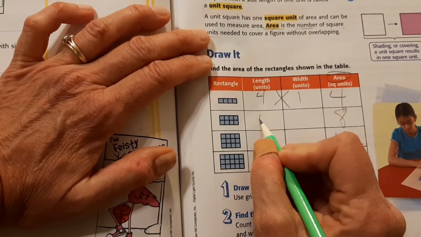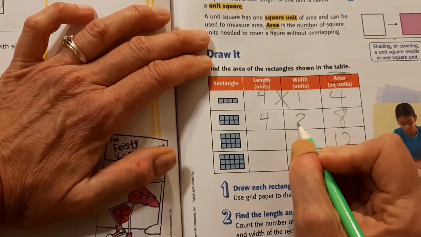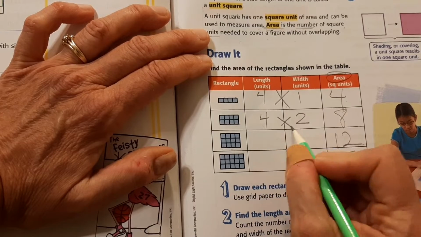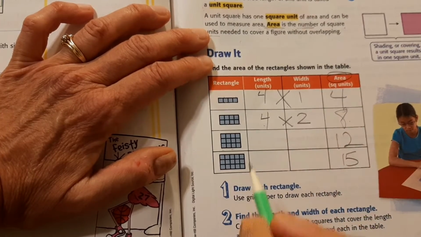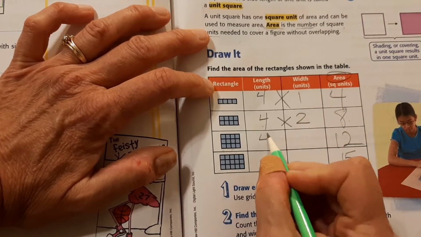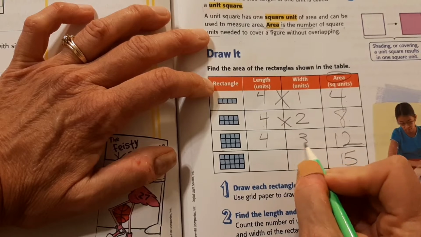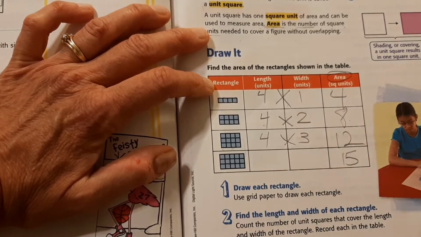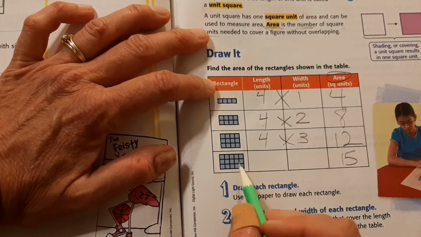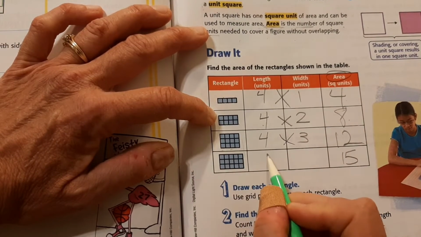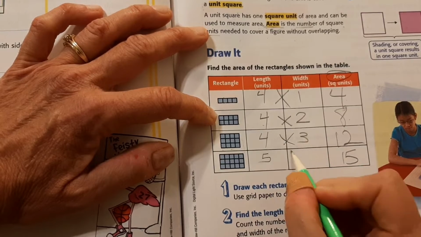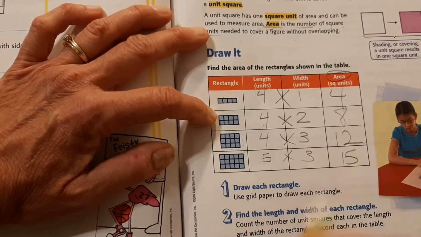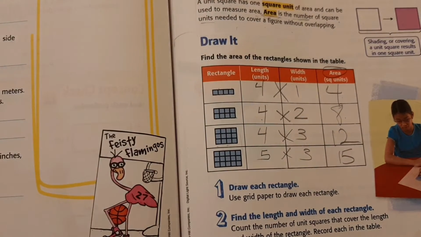Let's try this one. It's 4 across, and it's 2 down. What happens if you multiply those two? 4 times 2 is 8. Very good. How about this one? It's 4, and it's 3 wide. Well, what's 4 times 3? 4 times 3 is 12, right? Let's try this one. 5, 3. Well, what's 5 times 3? 15. So now you know.